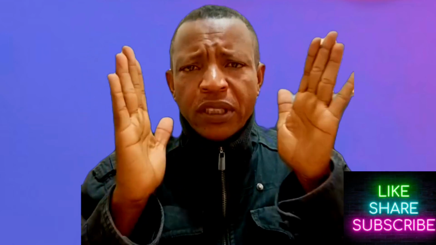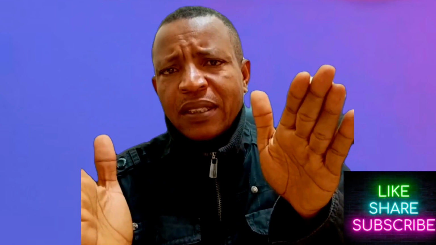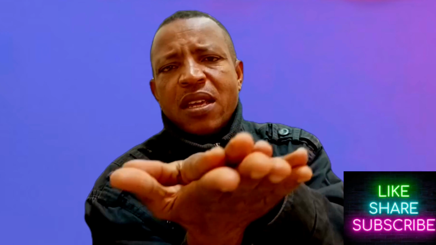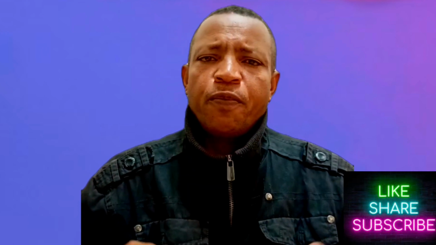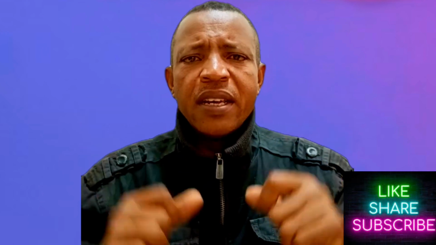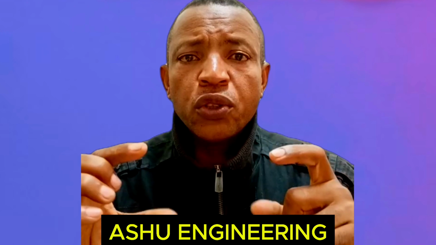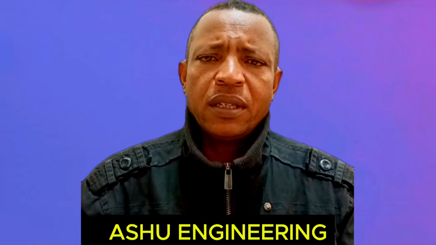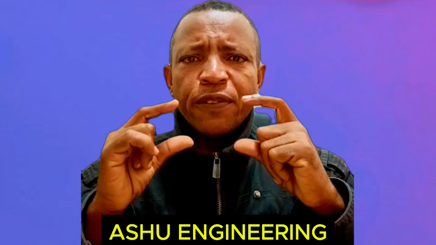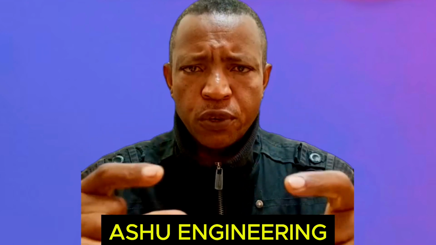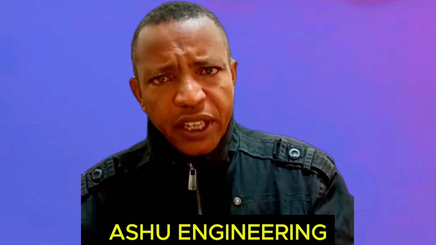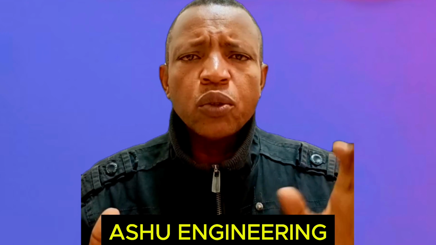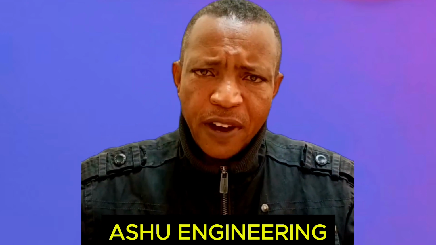Therefore, 4.75 millimeter is the boundary of fine aggregate and coarse aggregate. The special tool, sieve number 4, differentiates the aggregate into coarse and fine.